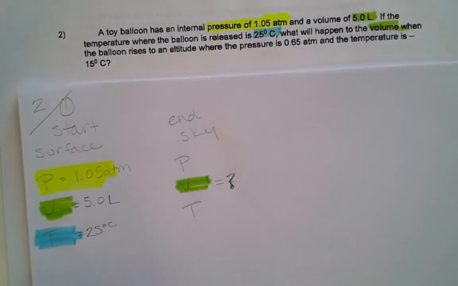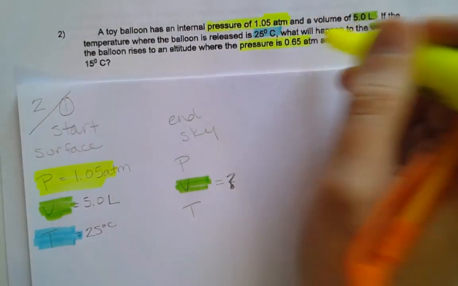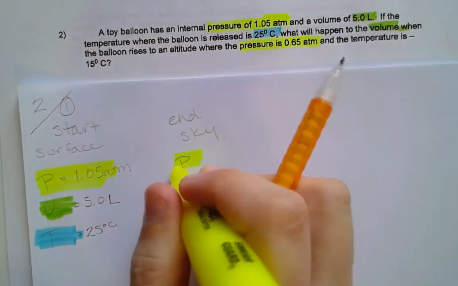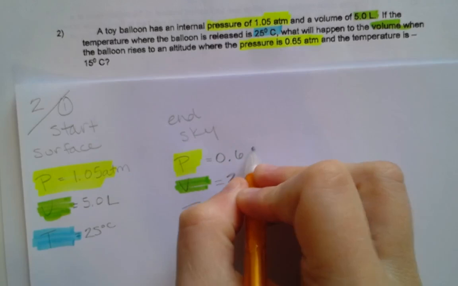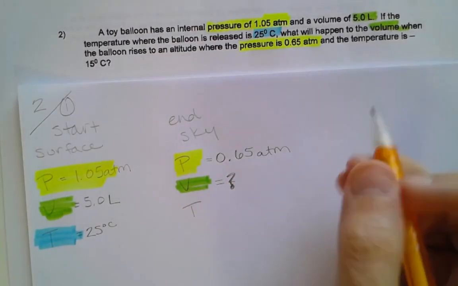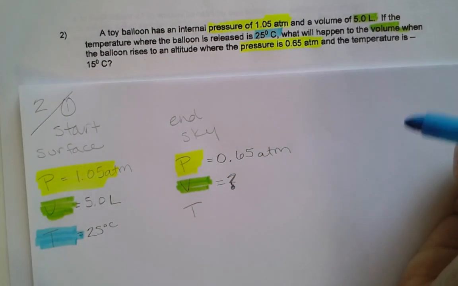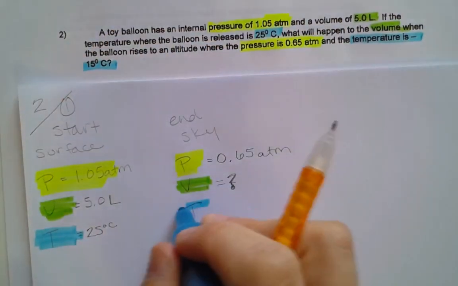When the balloon rises to an altitude where the pressure is 0.65 atmospheres, and the temperature is negative 15 Celsius.